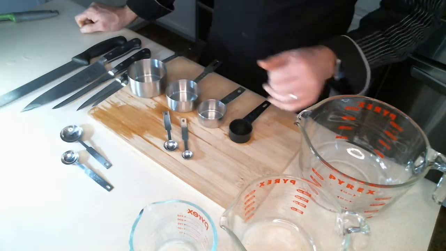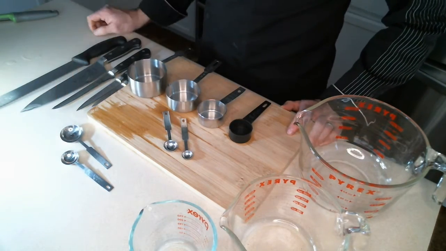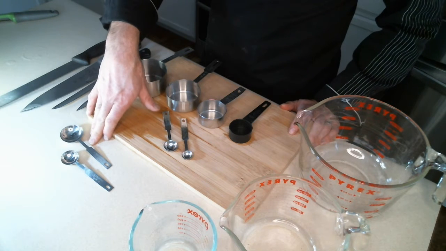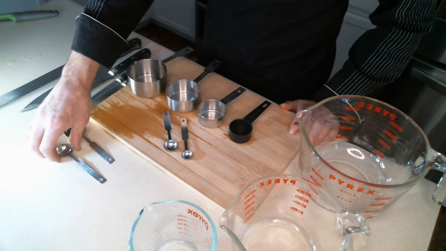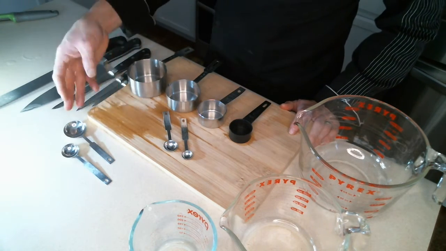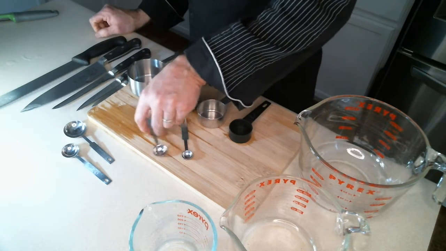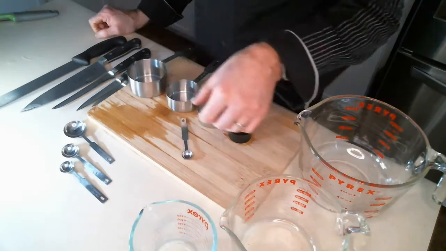A lot of times in recipes they say a tablespoon, and some kits will have an actual 1/2 tablespoon. But if they don't, a tablespoon is 3 teaspoons, so that would be 1 1/2 teaspoons. So that's where this guy comes in handy, that 1/2 teaspoon.